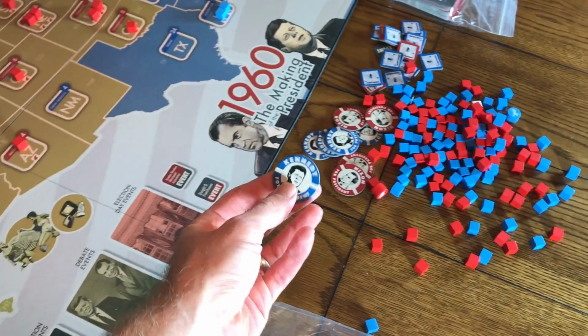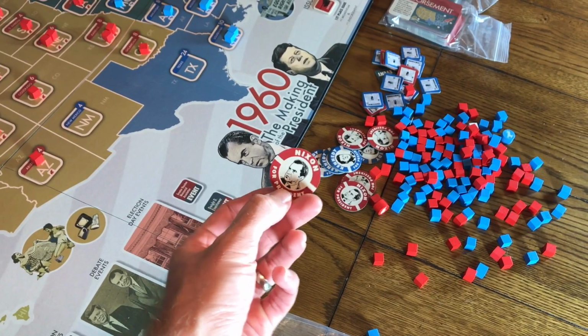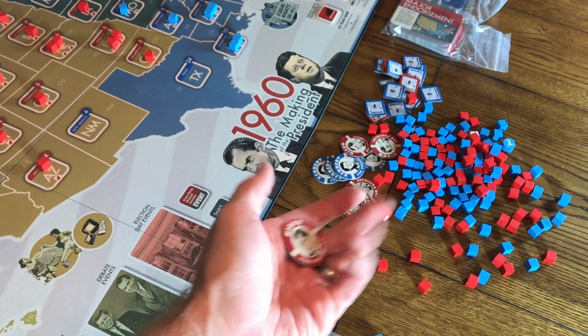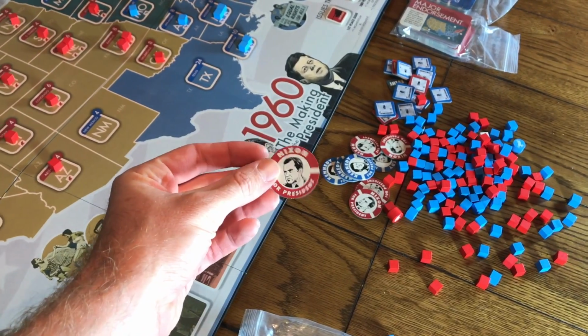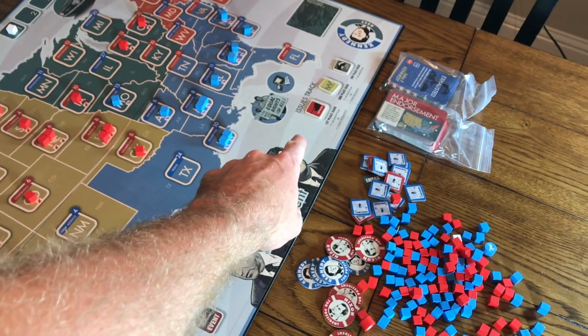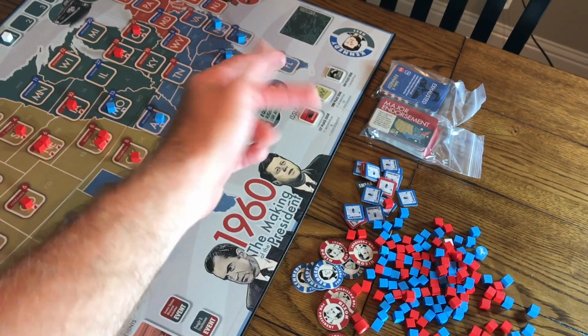First of all, there are these momentum tokens, which are basically presidential election buttons, which are incredible campaign buttons. They look so good. One of the best looking games GMT has made in a long time. I'll go ahead and say that up front. You've got these 3 tokens here for your issues tracks. You get defense, economy, and civil rights.